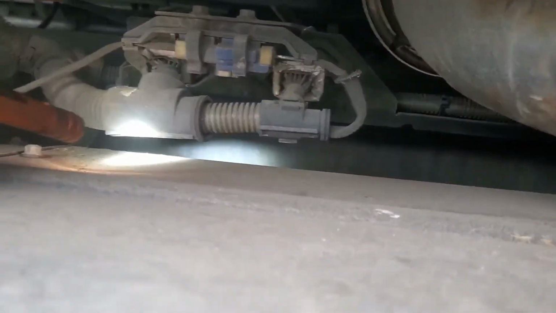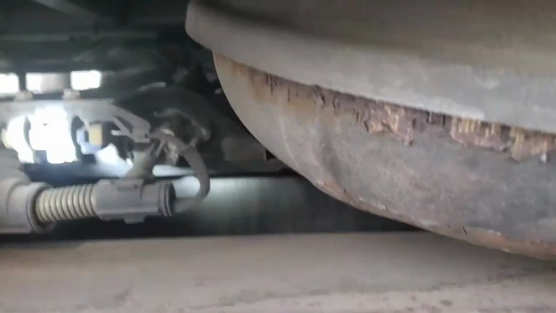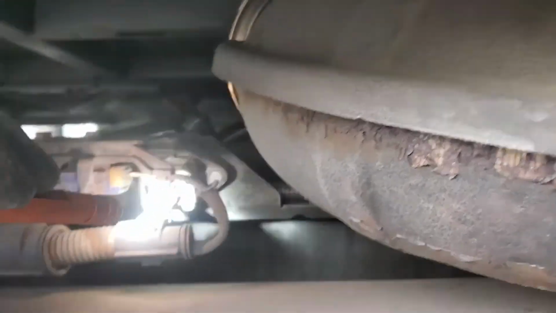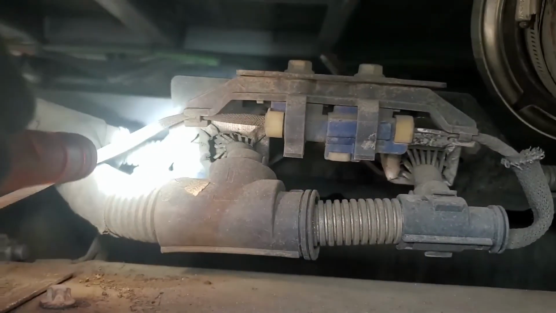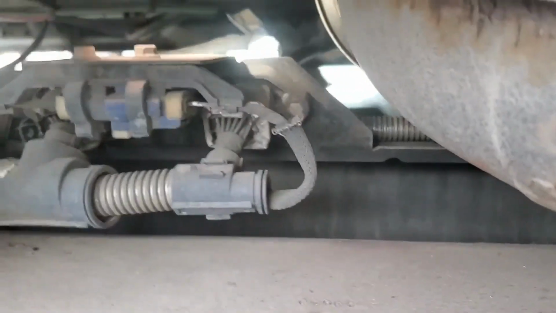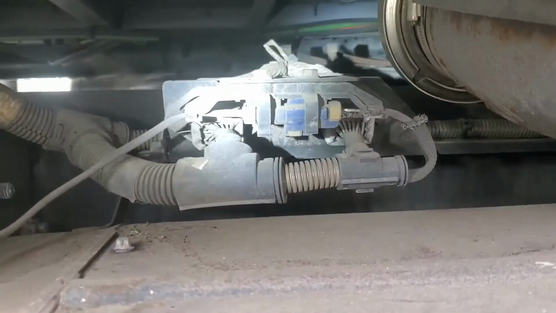You can see there's not even an inch of clearance between the harness and where it connects through these bulkhead fittings here to connect to the harness that goes to the truck's MCM and everywhere else it goes.